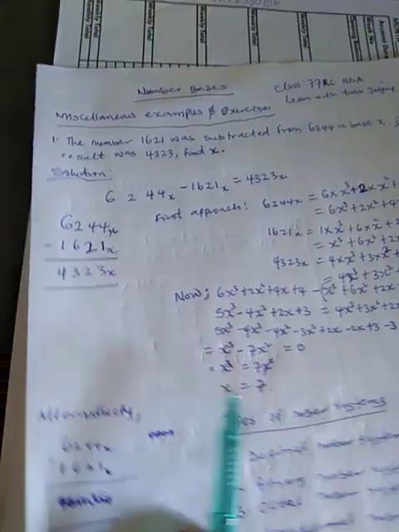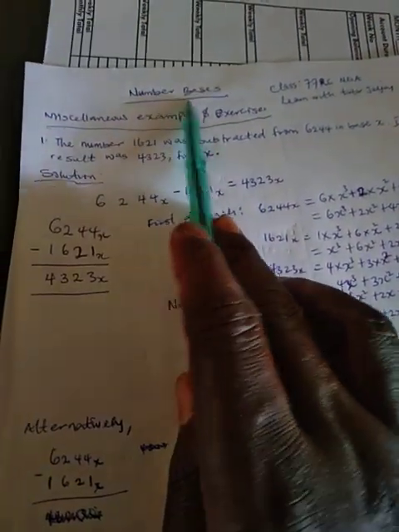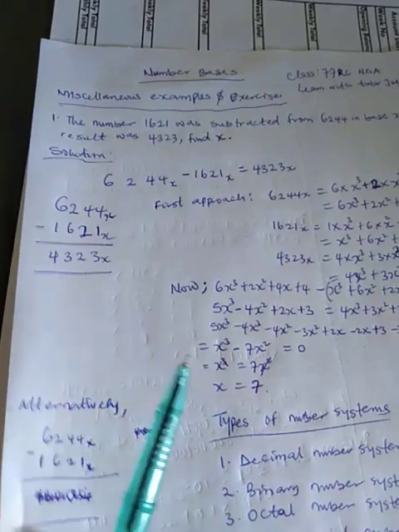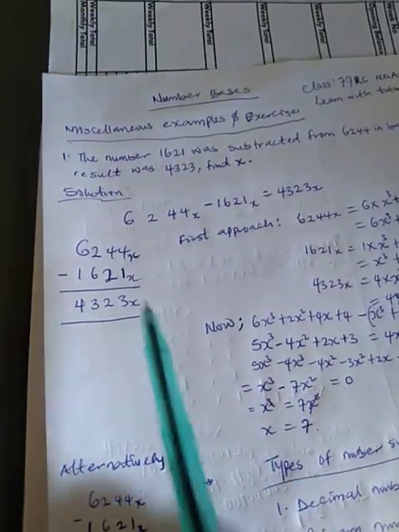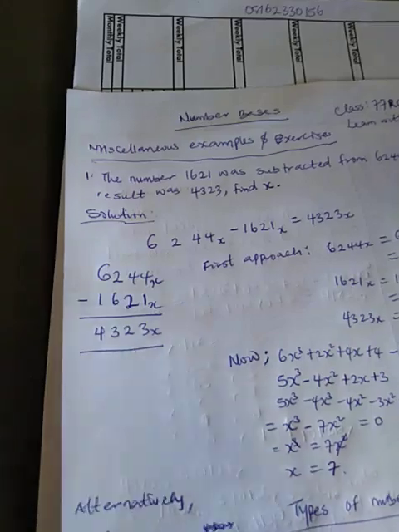Today, we'll be considering number bases, which we started last week. And we'll be considering further miscellaneous examples and exercises.